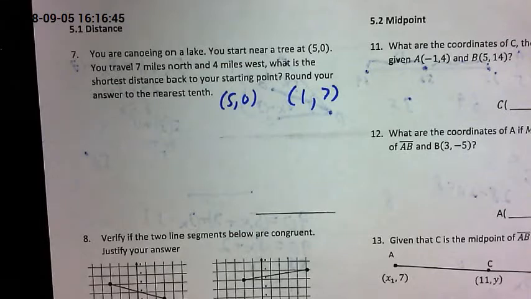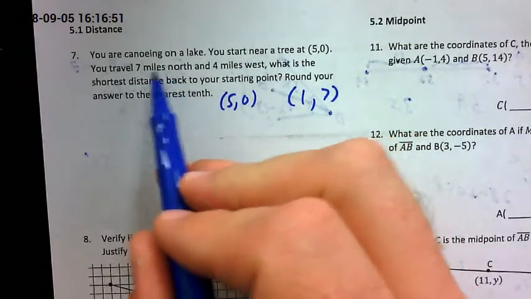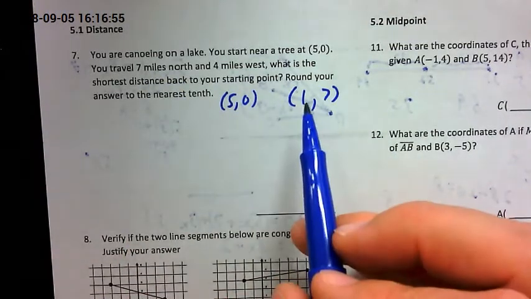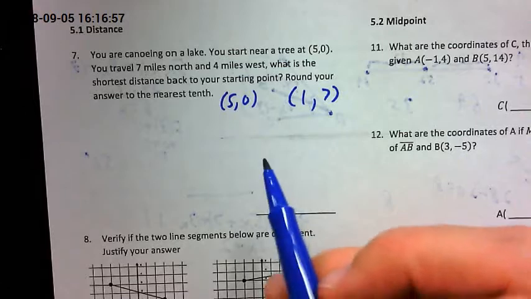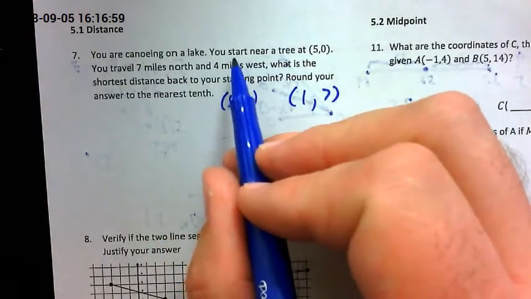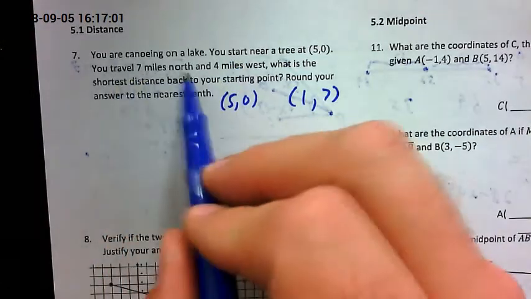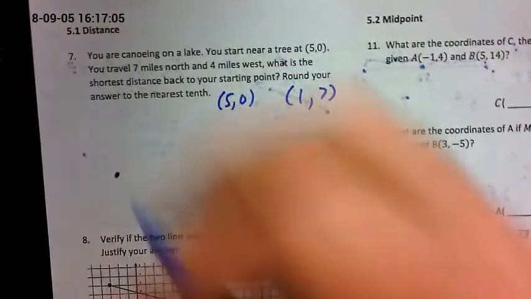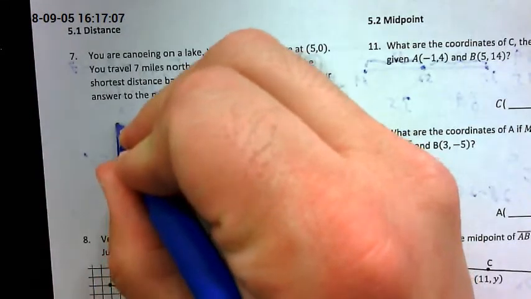I'm confused though. When you do the triangle, how do you know which side is what? So on here, I'm just going to draw two arrows because I said that I don't really have to use the distance formula for this one. I can just use Pythagorean theorem. Let's say we started at a tree and went 7 miles north. So here's my tree. I went 7 miles north.